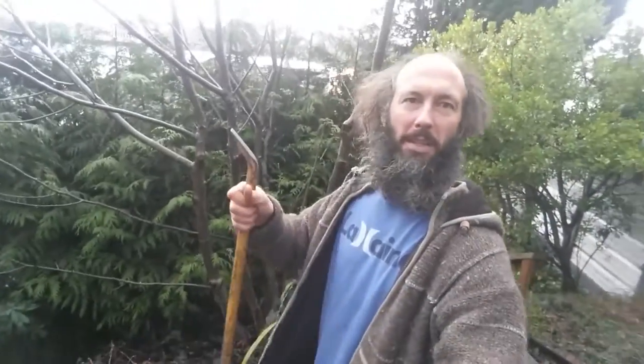The next thing you need to do is figure out which way is south and plant some kind of marker. Here's my stake. Now we're going to go over to the tripod.